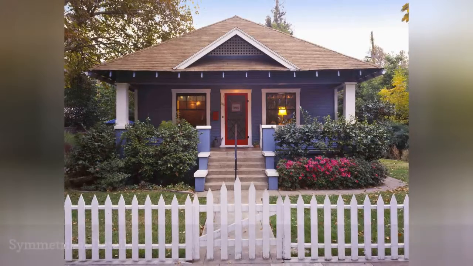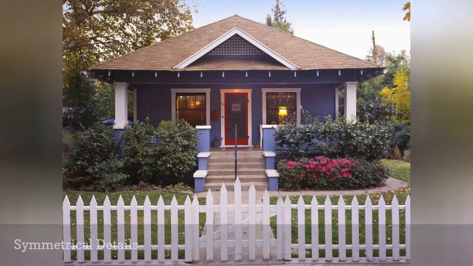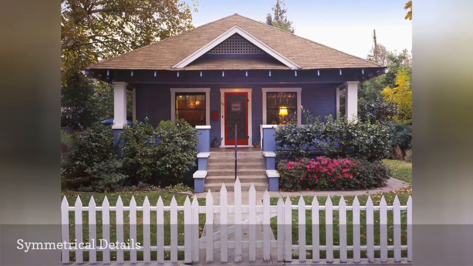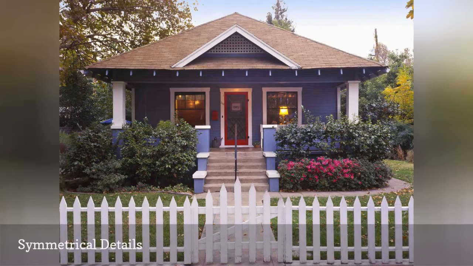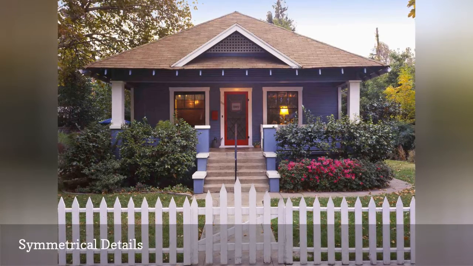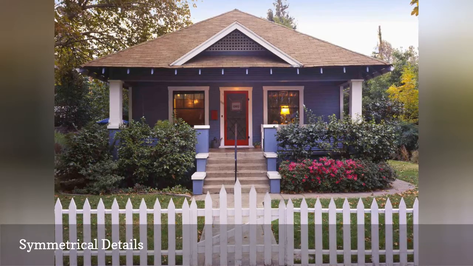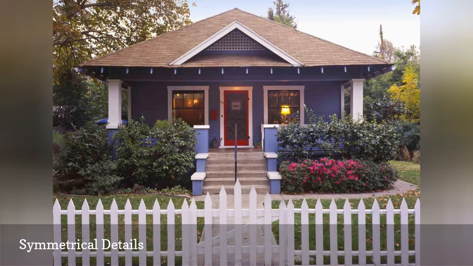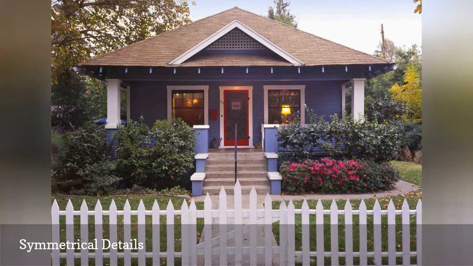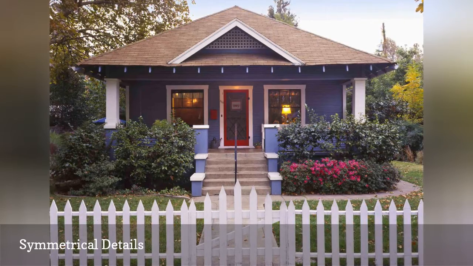We talked earlier about how many craftsman homes are asymmetrical. This feature is more of a guideline than a rule. You'll notice that some bungalows are perfectly symmetrical and will have a central doorway with identical windows on either side. In this case, the roofline, the exposed rafter tails, and the wide, simple porch columns help characterize this home as a craftsman.